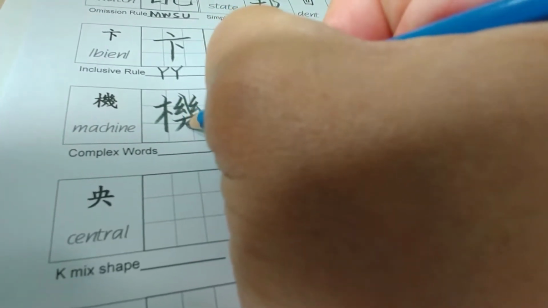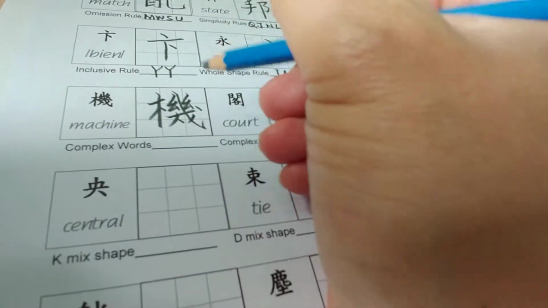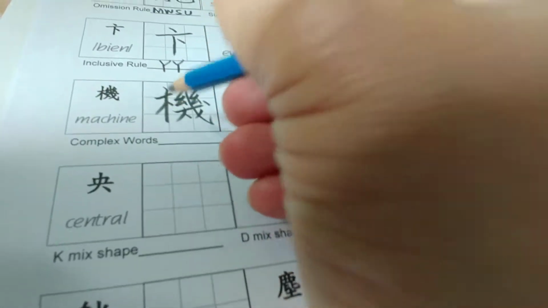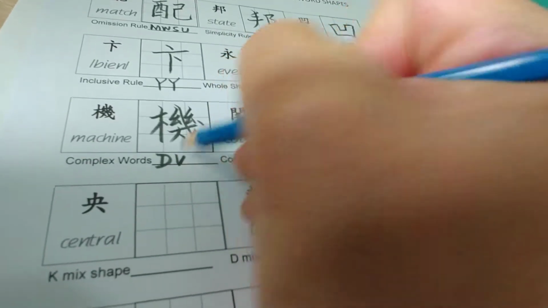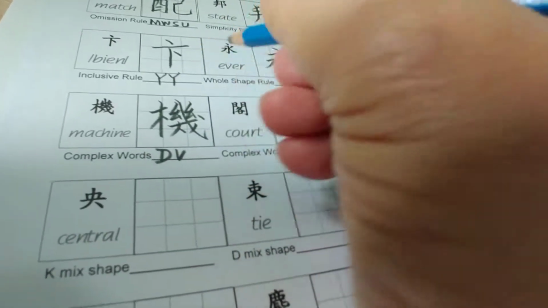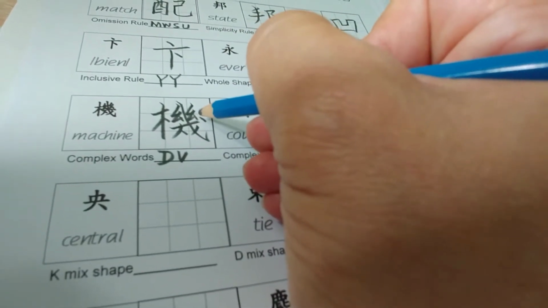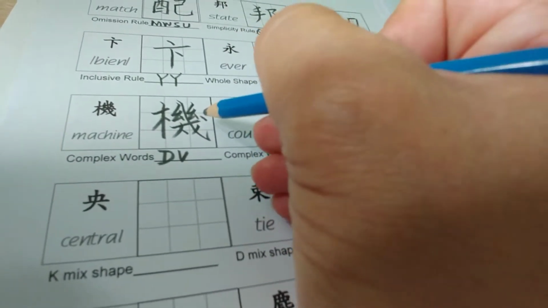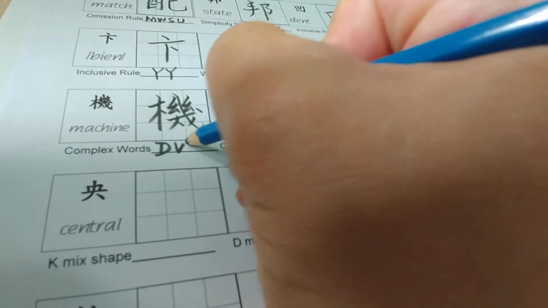And for typing, this I is the last one, okay? So the key for this is D and V for the first stroke on the left hand side, and then I here for the complex word, and then the last dot here. So this is D, V, I.